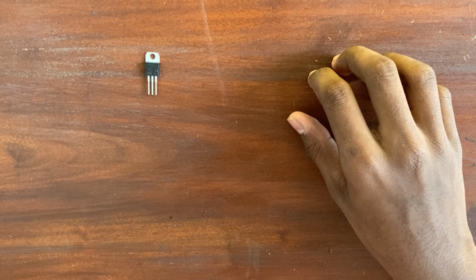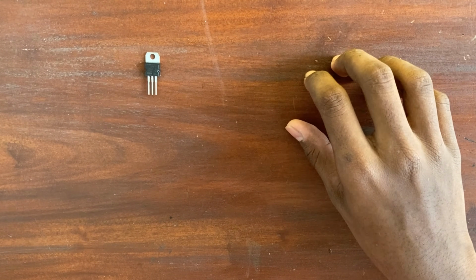So today we are going to discuss different components in electronics like transistors, LEDs, resistors, capacitors and more.